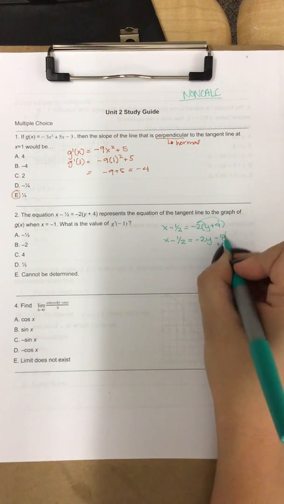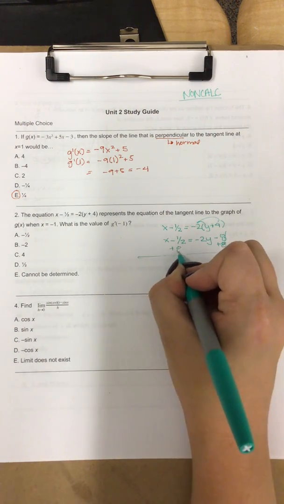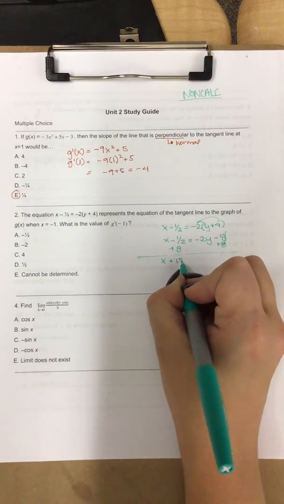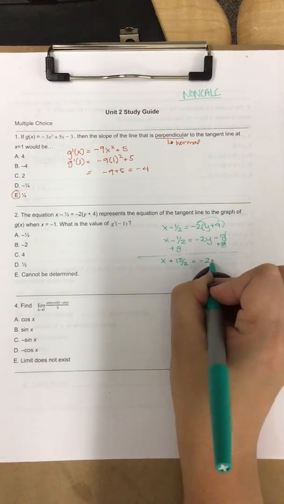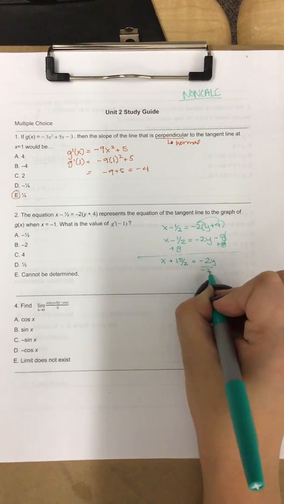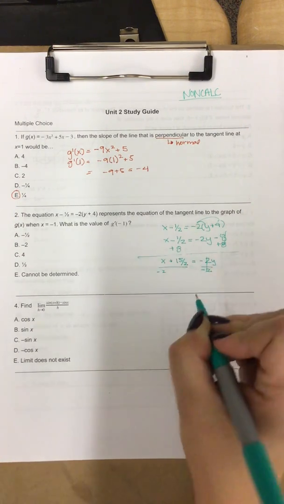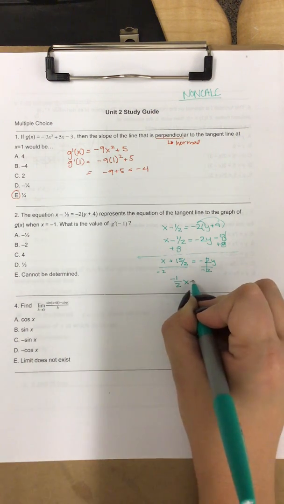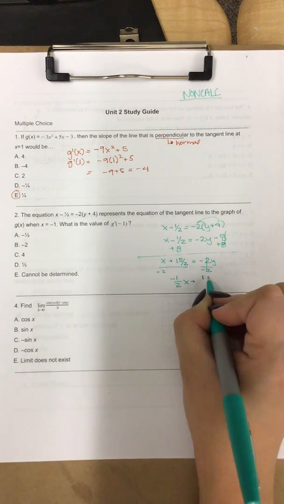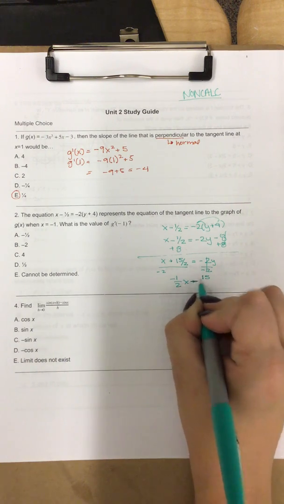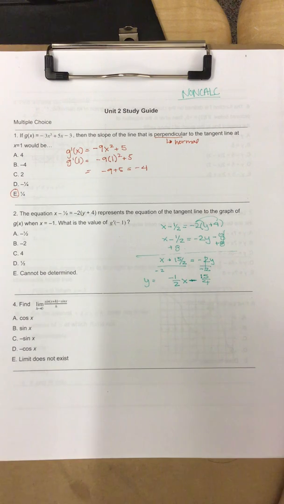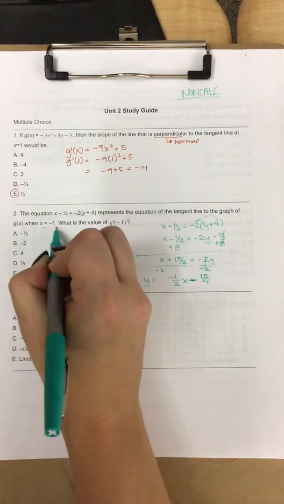Get everything away from y. Divide by -2, divide by -2. So I get -12x plus 15/4. No, minus 15/4 because we divided by a negative. Okay. So that's the equation of the tangent line at -1.